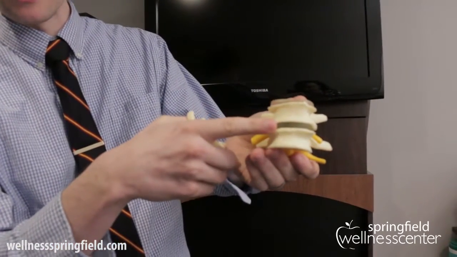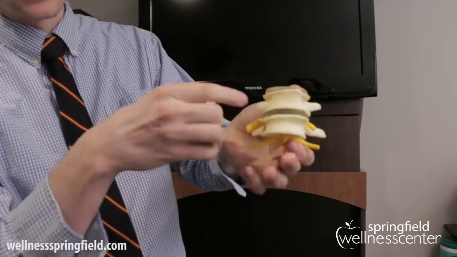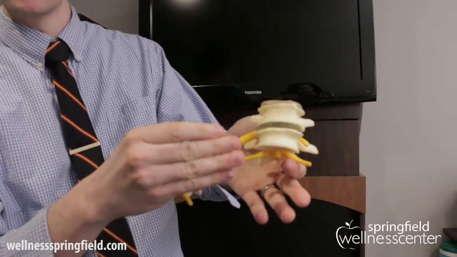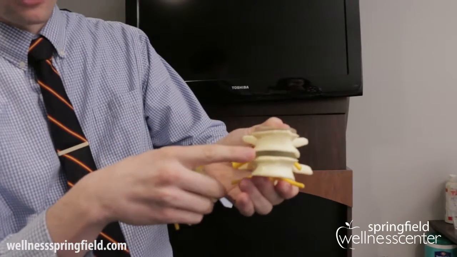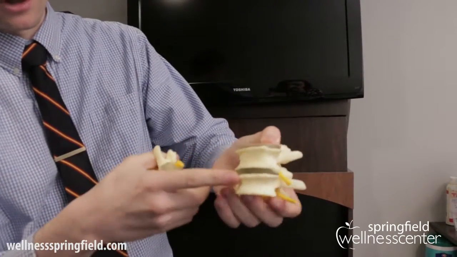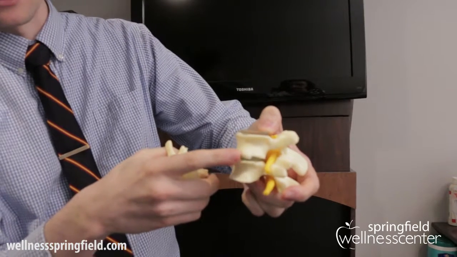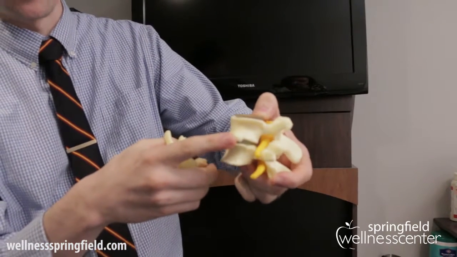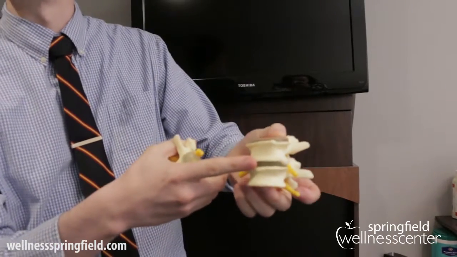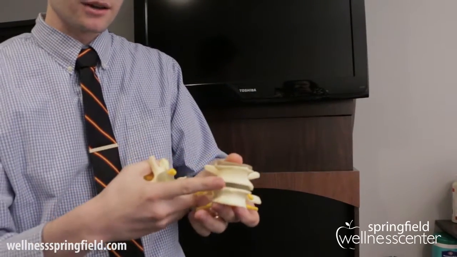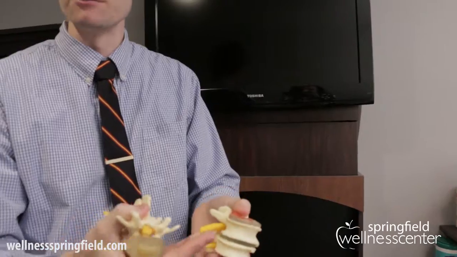You can see that the disc space is smaller here. The disc is a little bit more dehydrated. It's not able to move as well. And we can also see some bony formations forming on the sides along here. And especially over here, we actually have what's called a bone spur, basically. And what can happen is as these layers of cartilage have broken down, it's causing inflammation, discomfort, and stuff, and so it makes it really hard to want to move those joints because of how they make people feel.